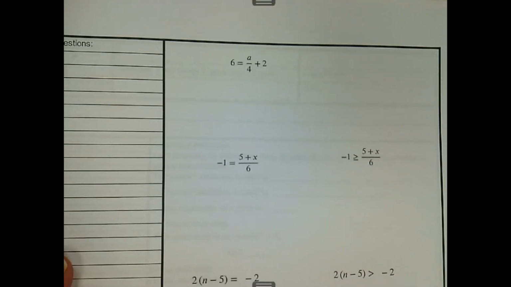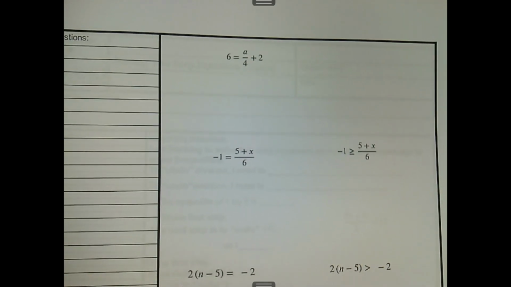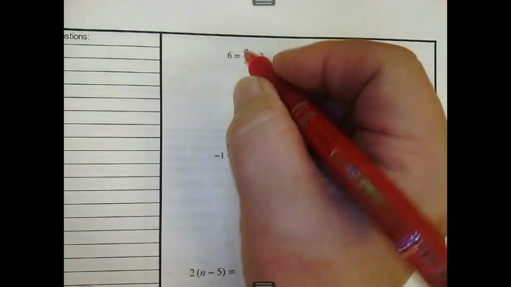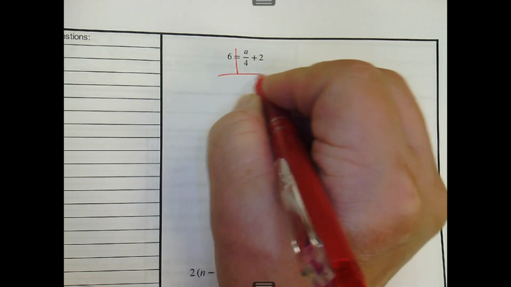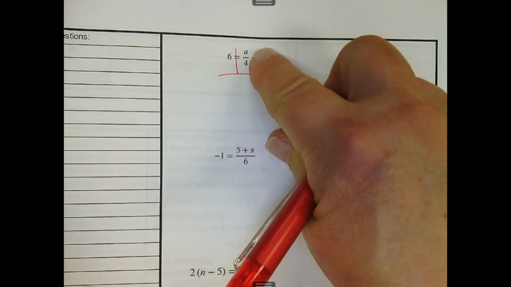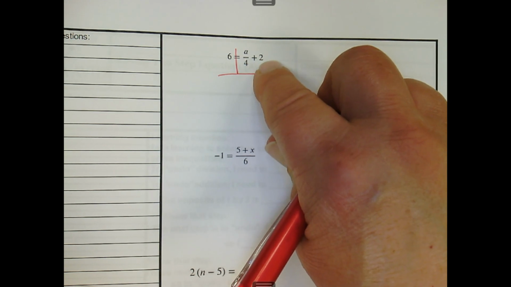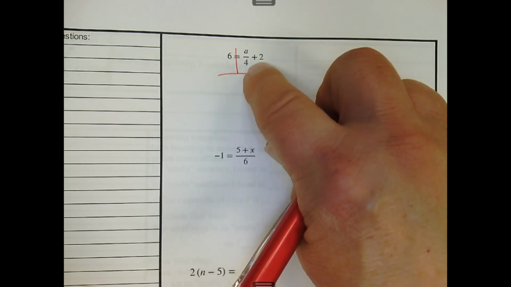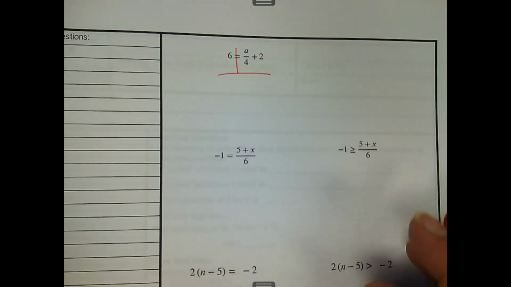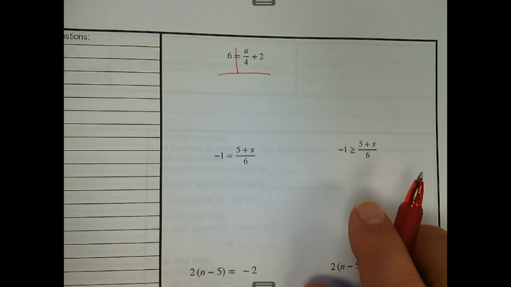Okay, let's look at the problem. Let's read it out loud. 6 is equal to a number divided by 4 plus 2 more. The last thing I said was plus 2 more. How do I undo that plus 2 more?